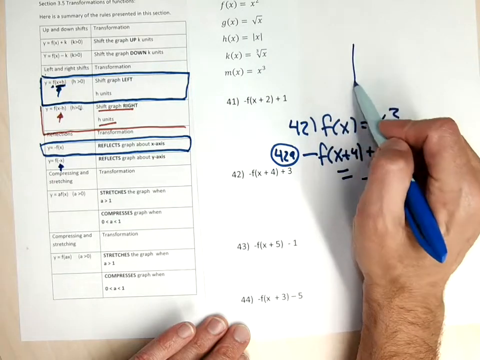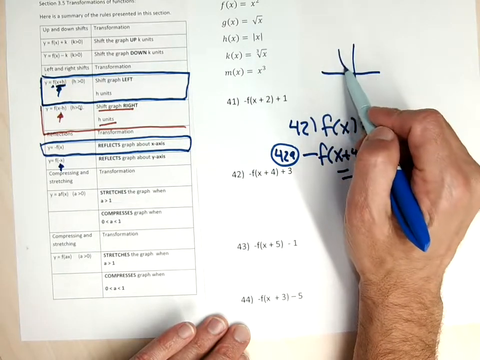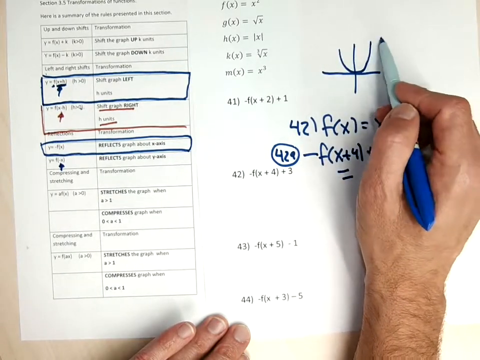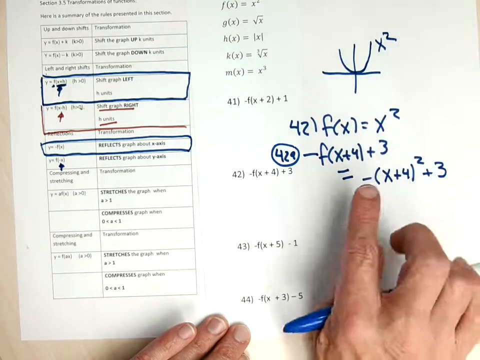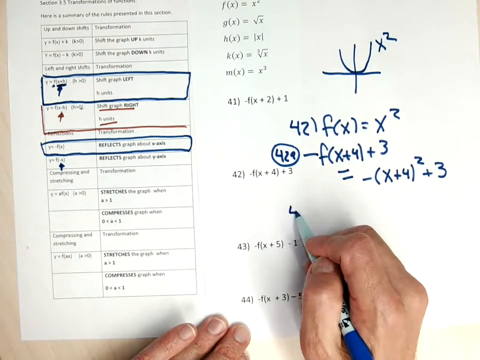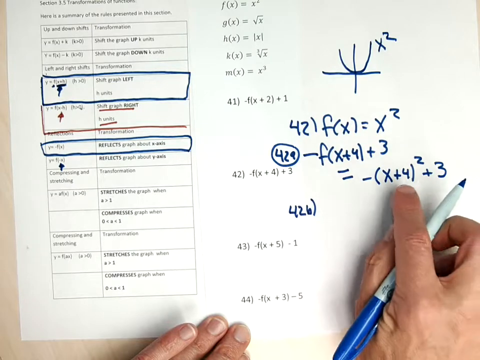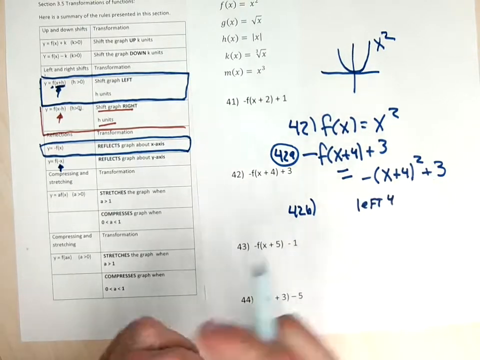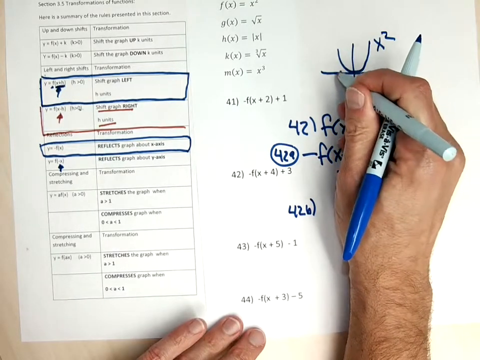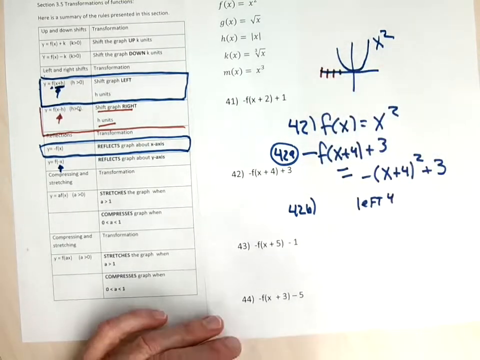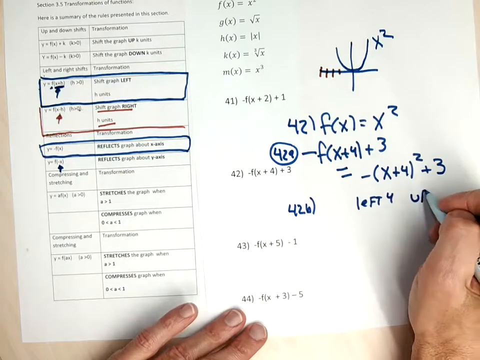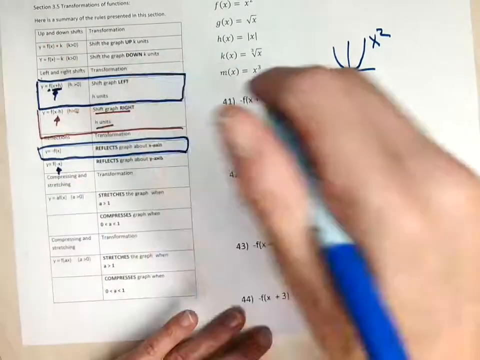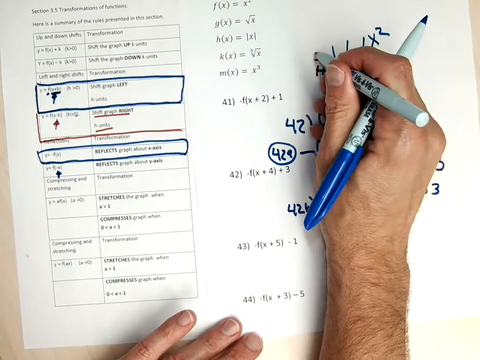Graphically, that's the generic x squared. If I do part B, it's going to be moved left 4 for the plus 4 inside the parentheses. It's going to move up 3 for the plus 3 after the function.